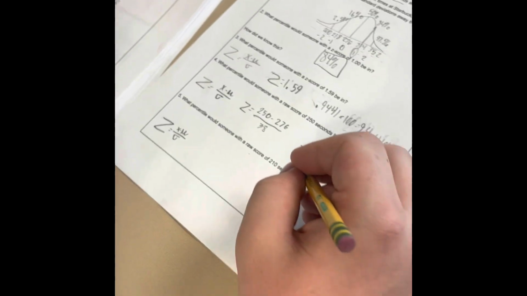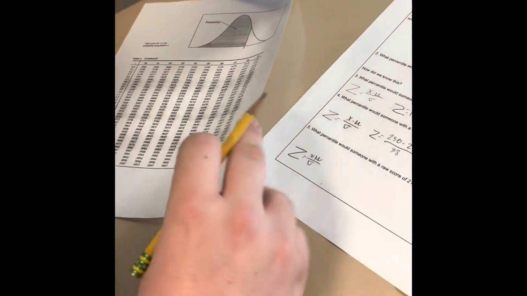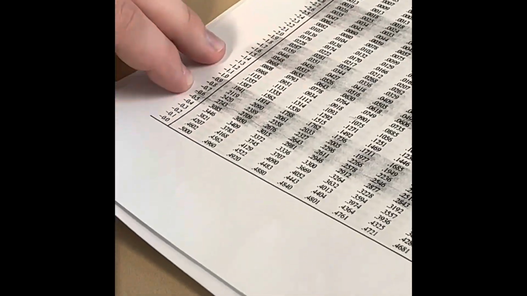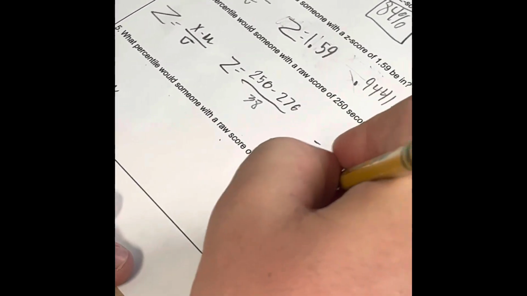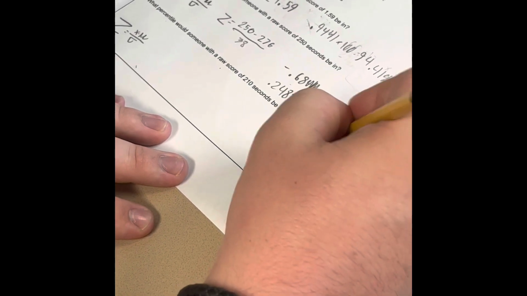Then we're just going to use that table again to find our percentile. So we're going to go to the negative side this time, and we're going to go to negative 0.6, and then all the way over to 8 to get 0.2483. Then we're going to multiply that by 100 again to get 24.83 for our percentile.